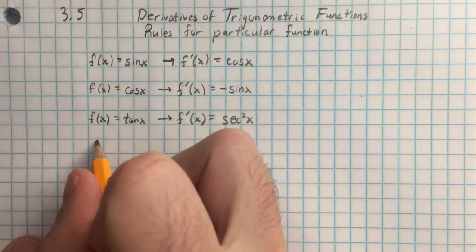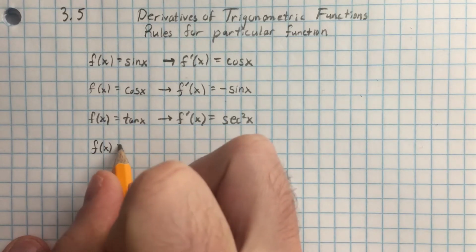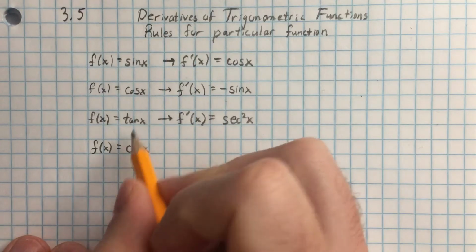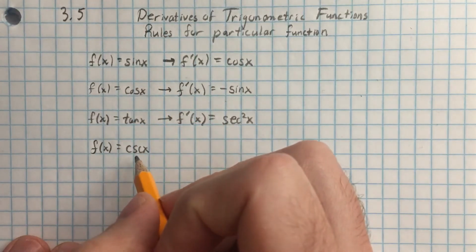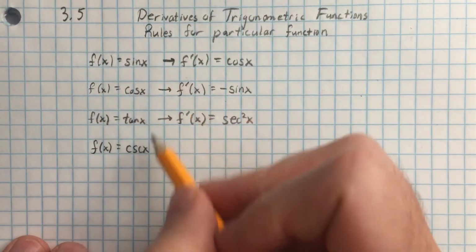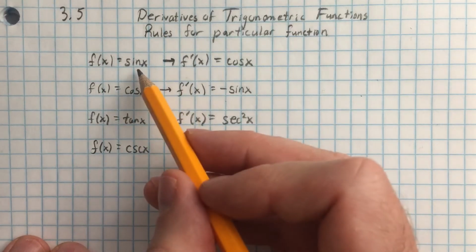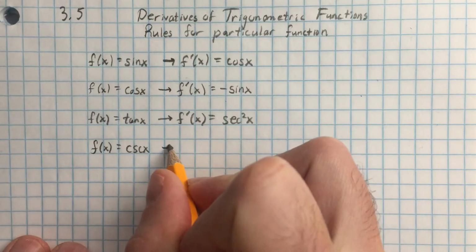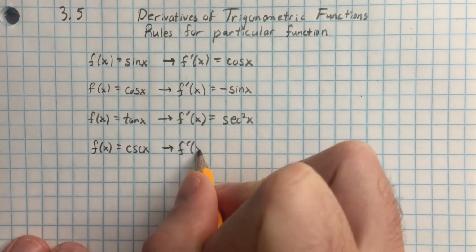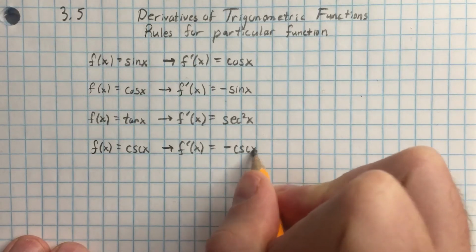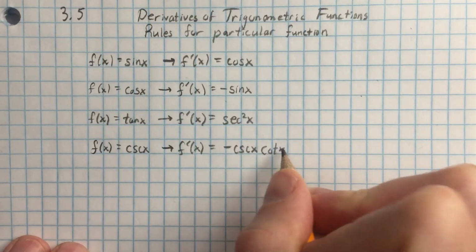And now you have the reciprocals. F of x equals cosecant. Again, that is the reciprocal of sine, right? The cosecant. I'm writing them in the usual order. The three main ones and the three corresponding reciprocals. So cosecant x is the reciprocal of sine. Its derivative is negative cosecant x cotangent x.